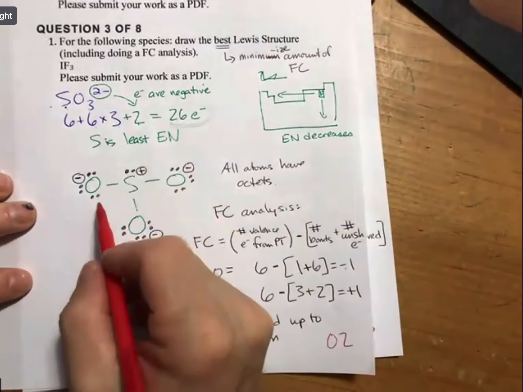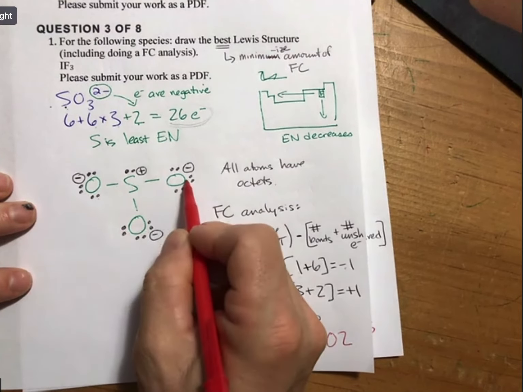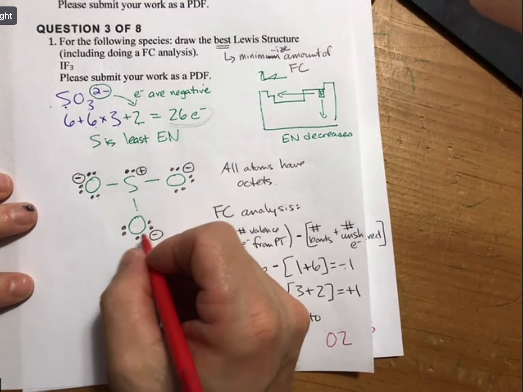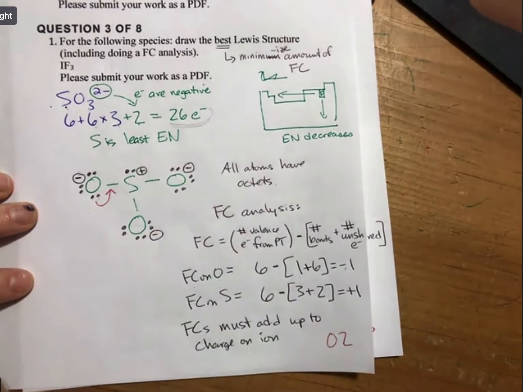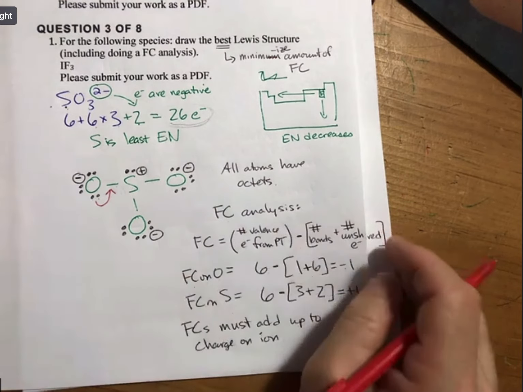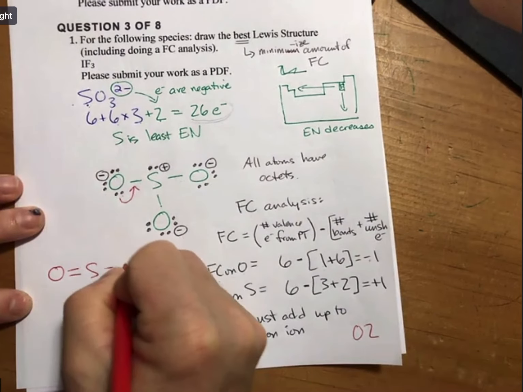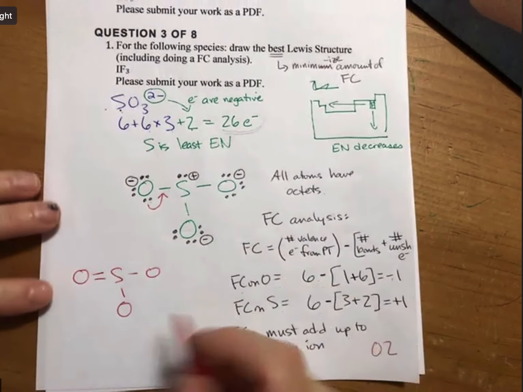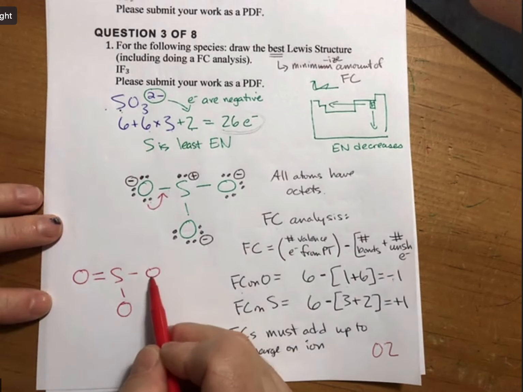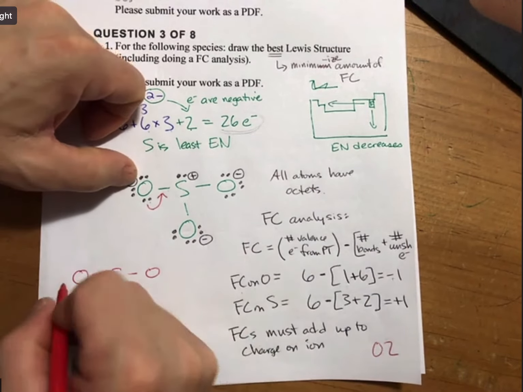And when we form the double bond, it doesn't matter which oxygen we use. You can choose whatever one you want. But you're going to take 2 of the electrons and move them over to form the double bond. And our final answer will have sulfur with this layout. And then because it's a Lewis structure, you must draw all the pairs of electrons.